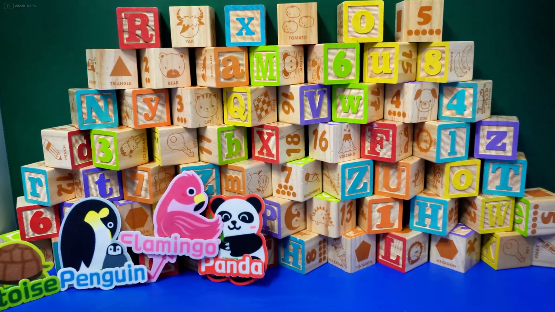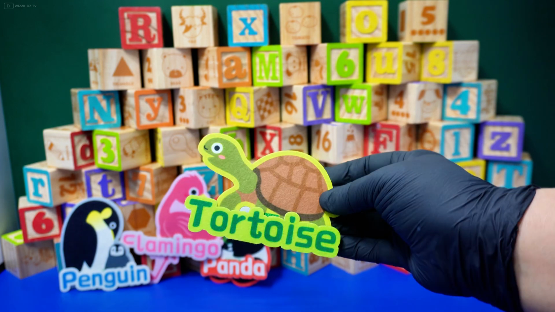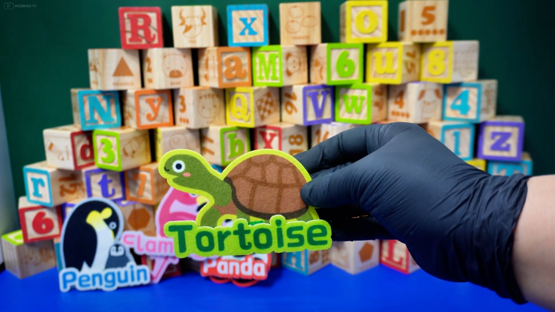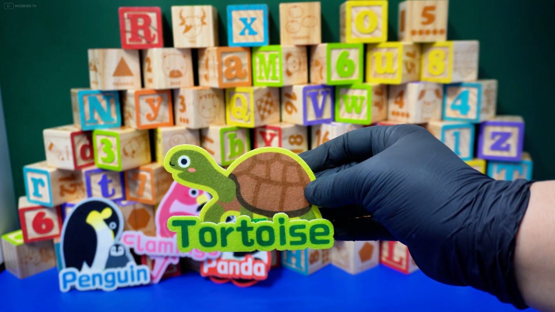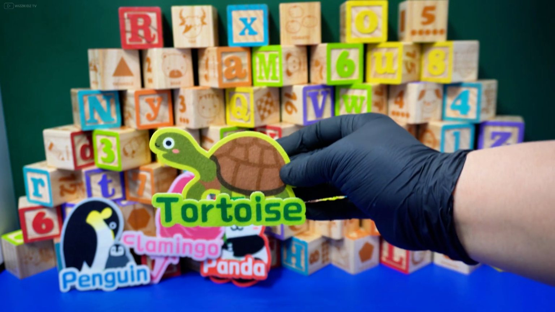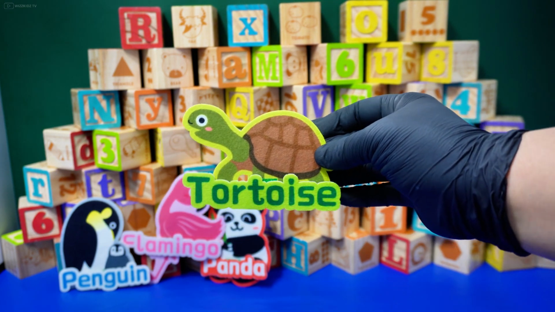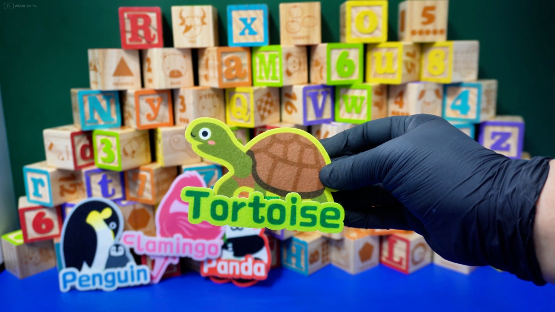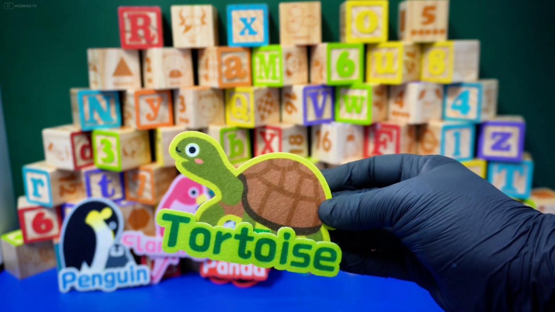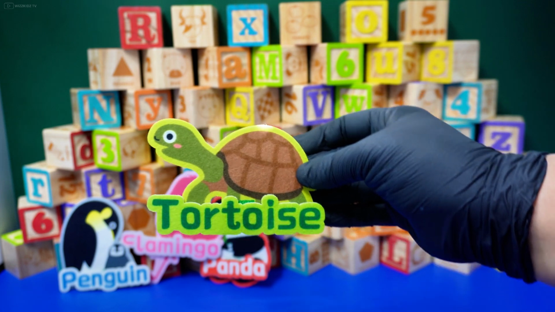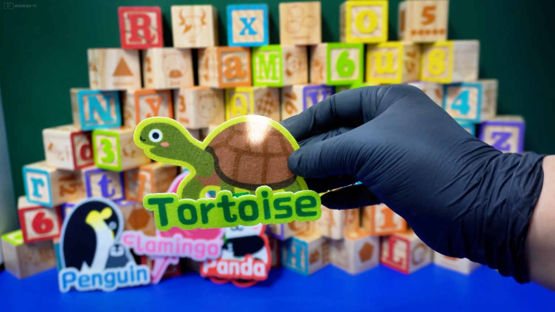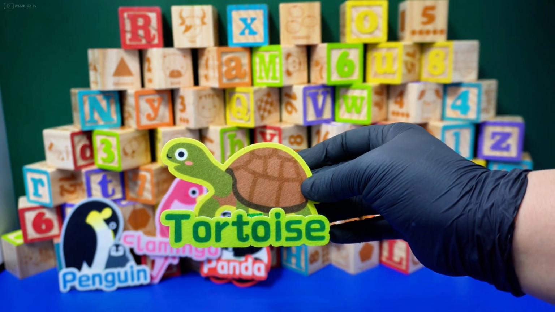Let's do another one. Do you know what animal this is? It's a tortoise. Can you spell tortoise with me? T-O-R-T-O-I-S-E. Tortoise.